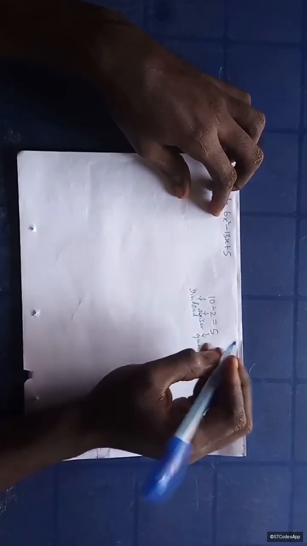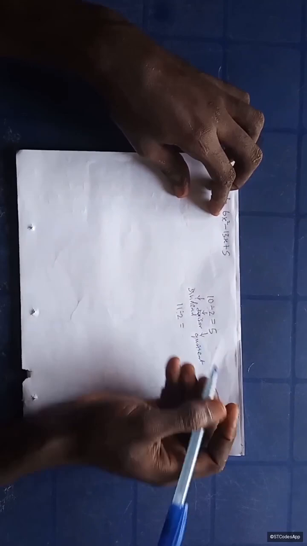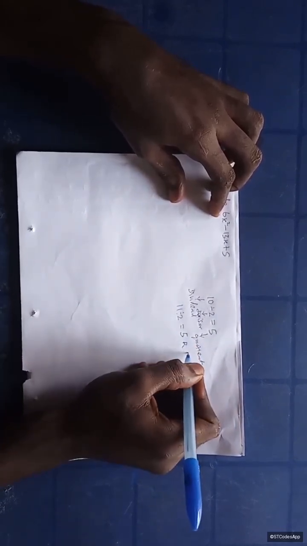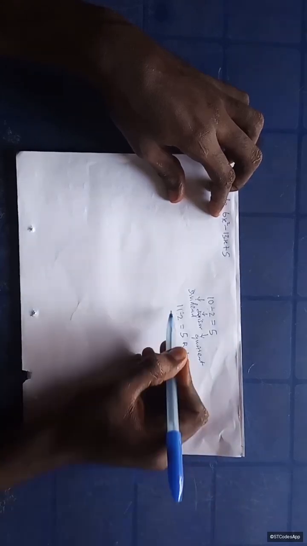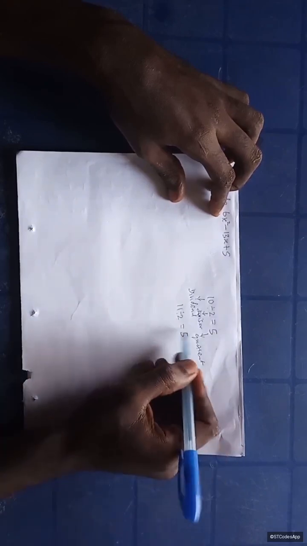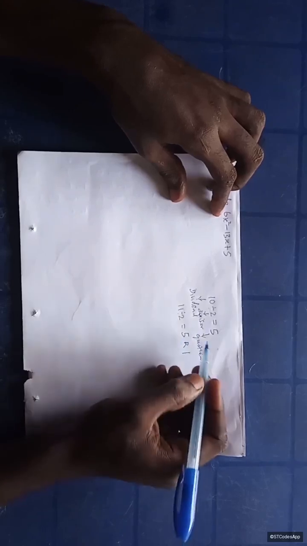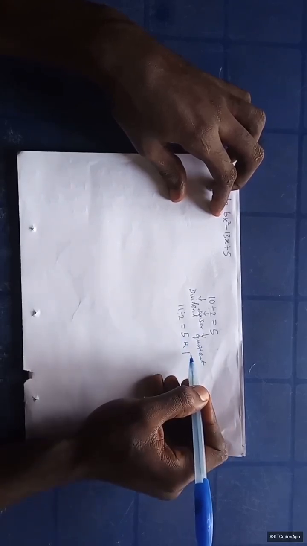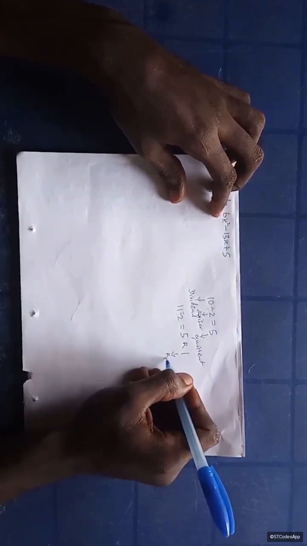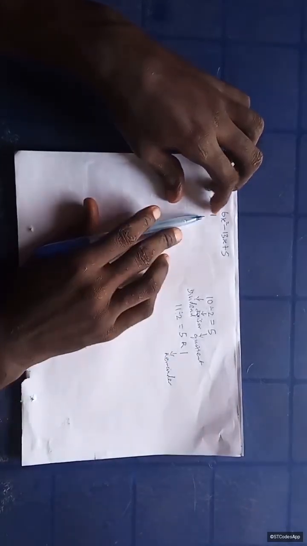Then if it happens to be a number like 11 divided by 2, in that case we're going to have 5 with a remainder of 1. Same thing applies. This 11 is our dividend, this 2 is our divisor, while this 5 is our quotient, because that is the number that's evenly shared. What we are left with here is 1, and this 1 is termed the remainder.